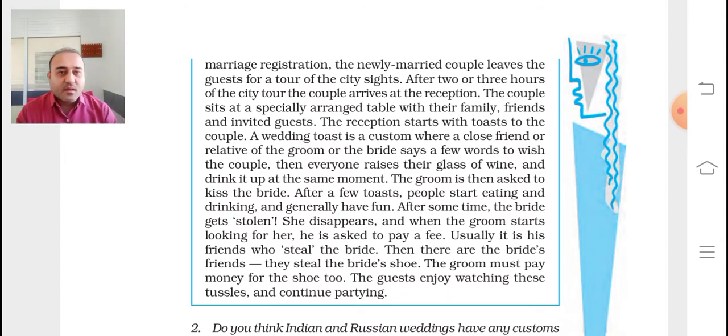Then everyone raises their glass. Here the meaning of toast is also given. A wedding toast is a custom where a close friend or relative of the groom or the bride says a few words to wish the couple. So blessings or wishes will be given to the couple. Then everyone raises their glass of wine and drinks it up at the same moment. So this is known as toast.